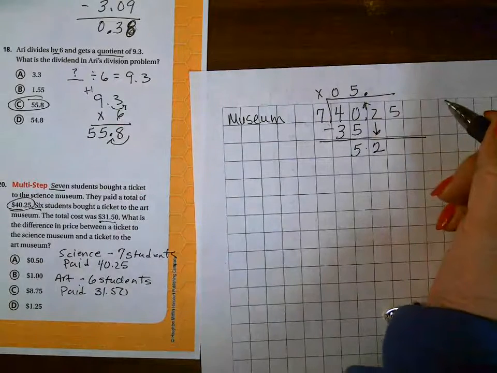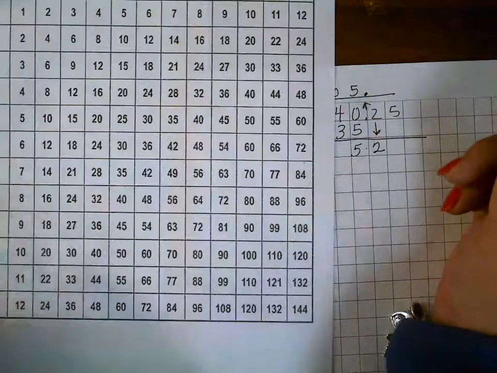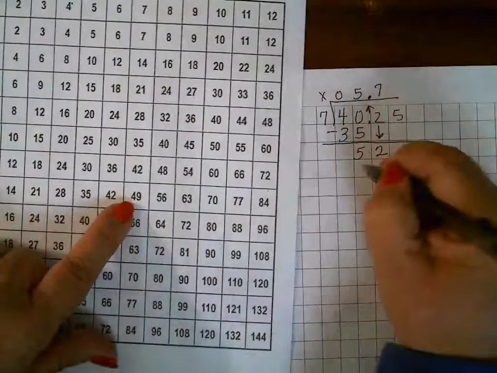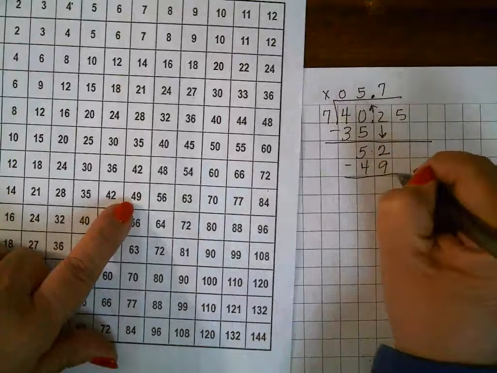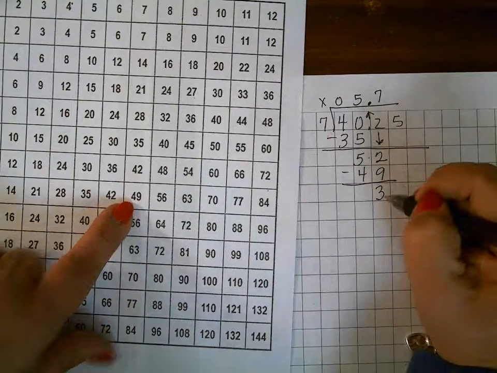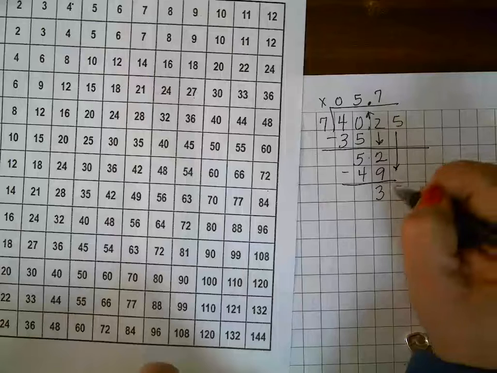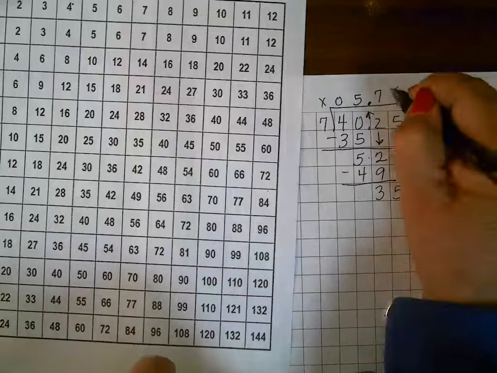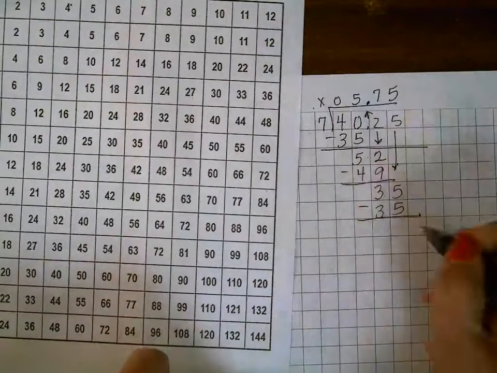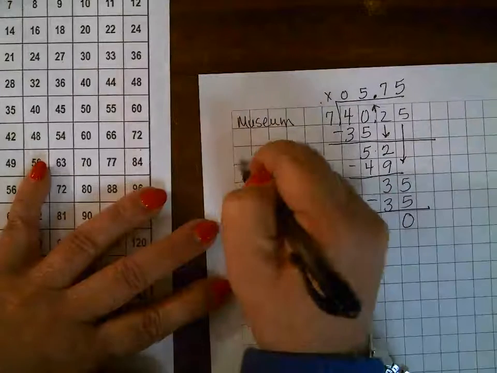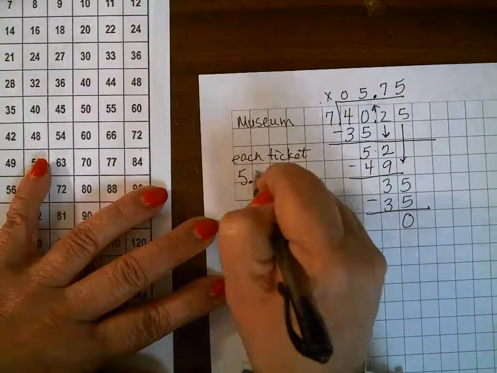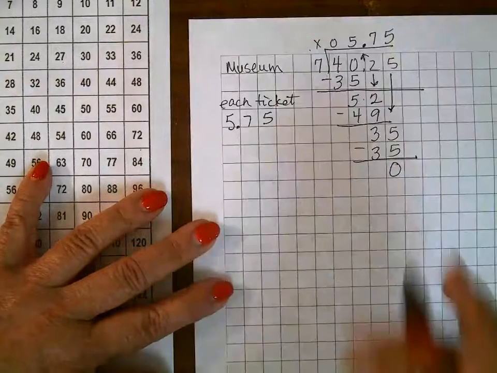So I'm looking at my groups of 7. I have to get to 52 without going over. Closest I can get is 7 groups. 7 times 7 is 49. Subtract that out. So it's going to be 3. 3 is less than 7. Bring down my 5. That's 35. 7 goes into 35 5 times. 5 times 7 is 35, and it's 0. So for the science museum, each ticket is $5.75.